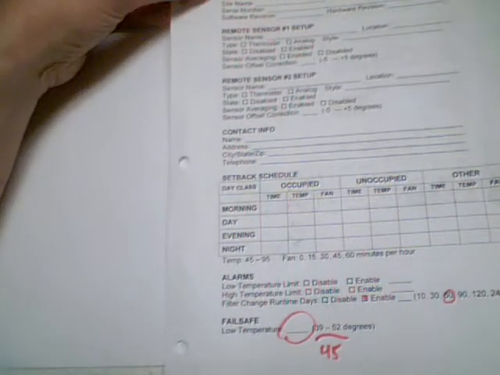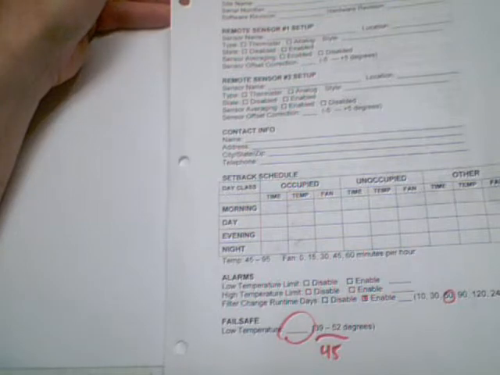So this is a pretty handy worksheet to document everything, and I highly recommend that as we make changes, probably not with the setback, but with anything else, we keep a new one of these sheets and then keep the old ones as well, so we have a history of what we've done and what we are currently doing.